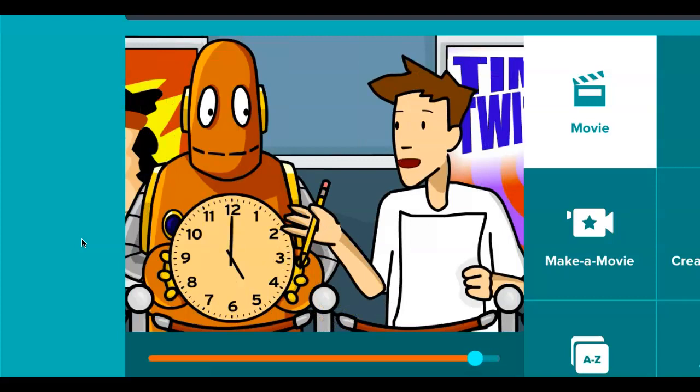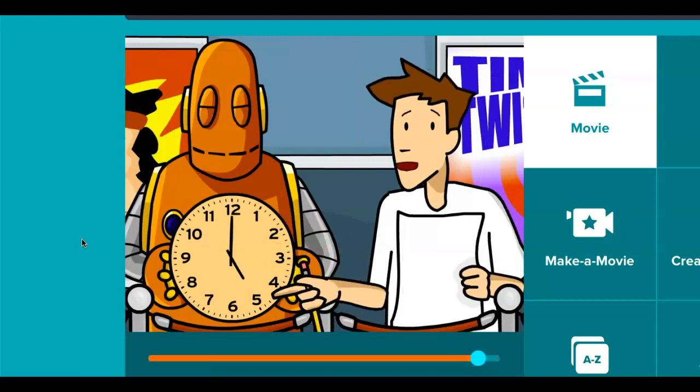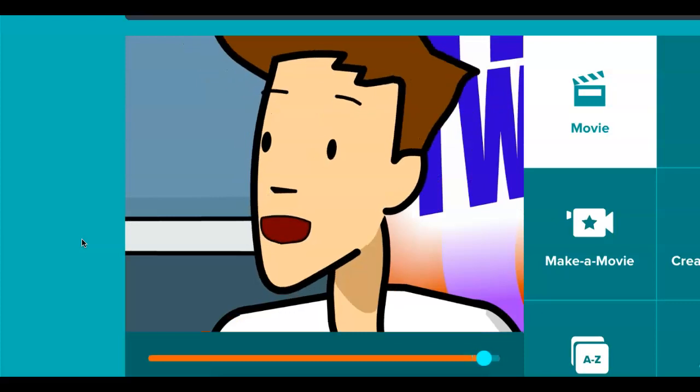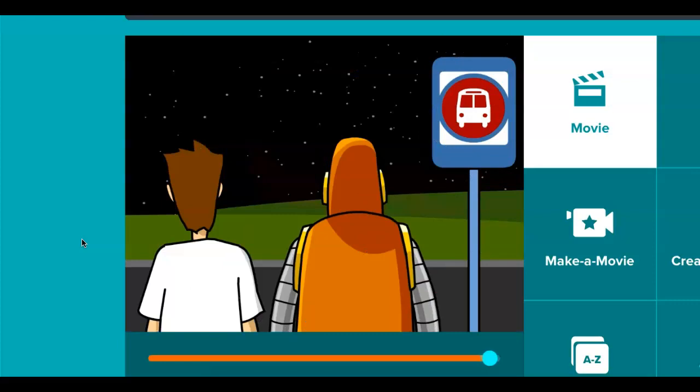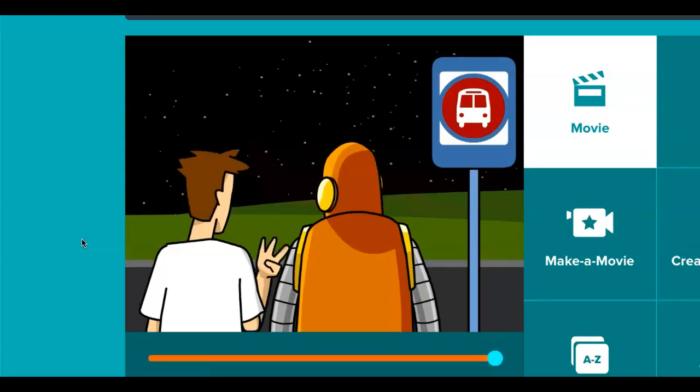There you have it. We'll be out of Time Twisters at 5 o'clock with an hour to spare before dinner. Right, even with a 35-minute bus ride, we'll definitely make it home in time. Of course, that assumes the bus doesn't take 3 days to get here.